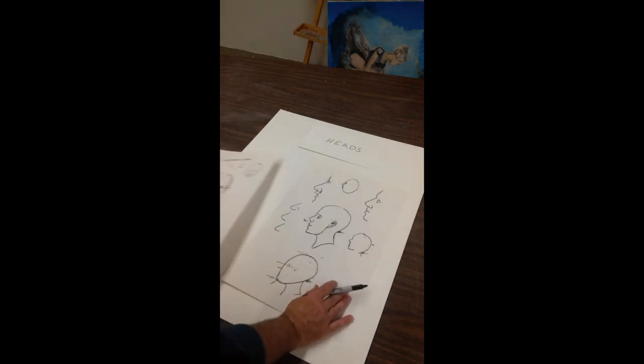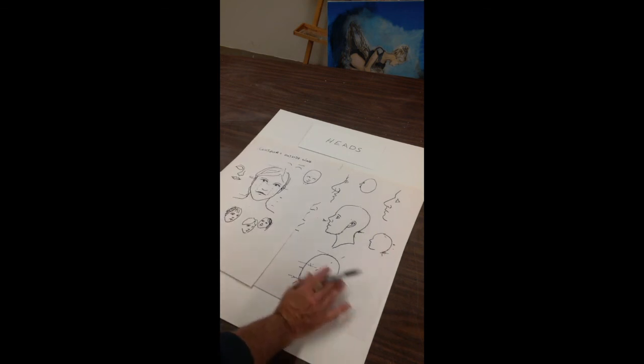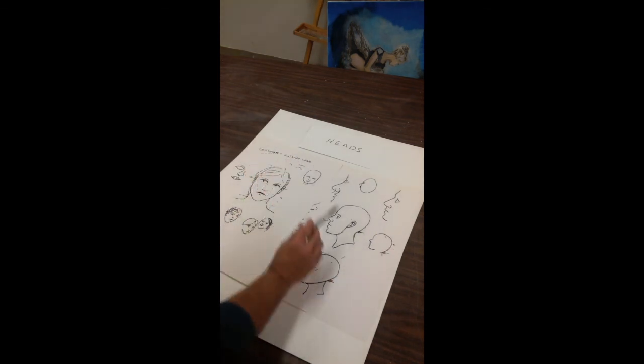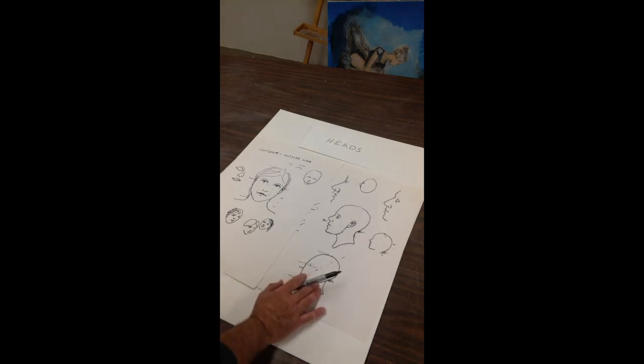So, from proportions from the front and from the side, remembering that contour lines are the outside lines, that gives us more accuracy to who we're drawing and also the shapes we're going after. Simple drawing of heads.